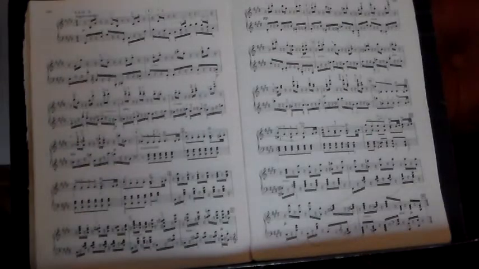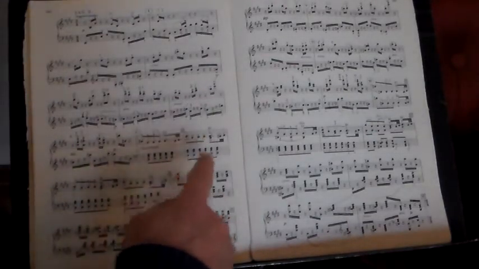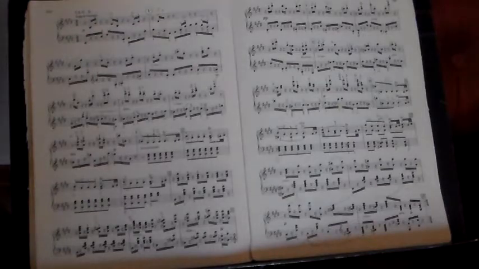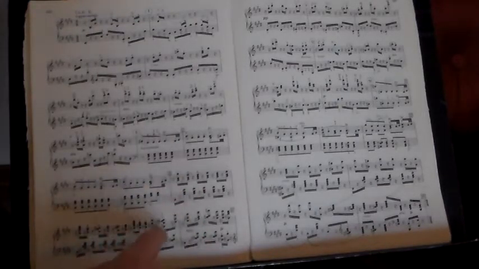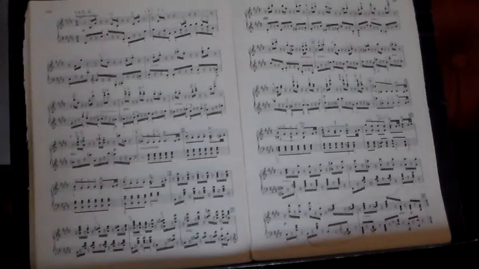Just to get back to the idea of what's happening in box 1 through 8, we're alternating back and forth between the hands. So you hear that, and this again is something which leads to that German 6th chord.